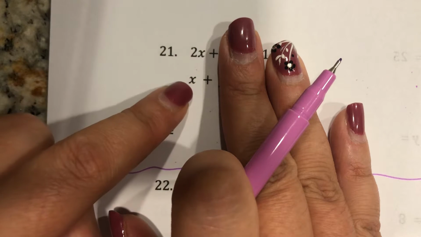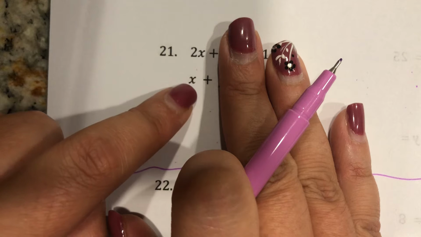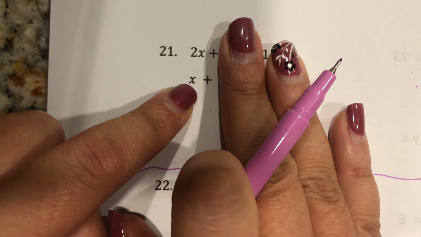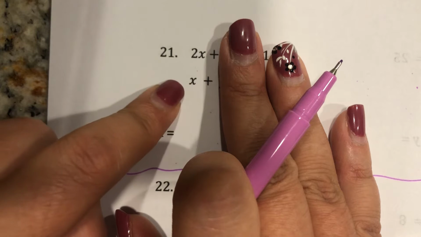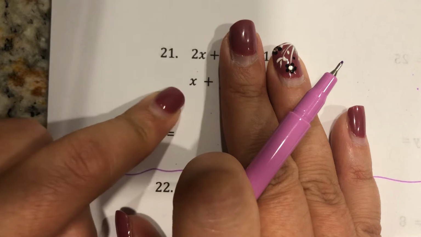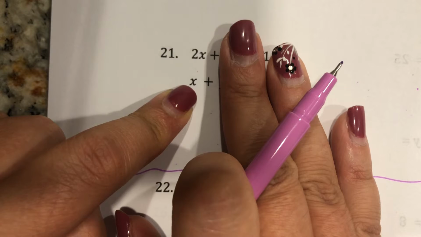So since this is a 2, this is a 1, I would have to change this 1 into a negative 2 in order to be able to cancel them out. So our option 1 is multiplying this bottom one by a negative 2.